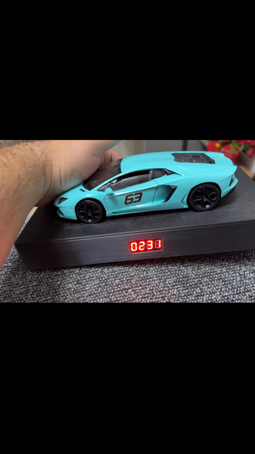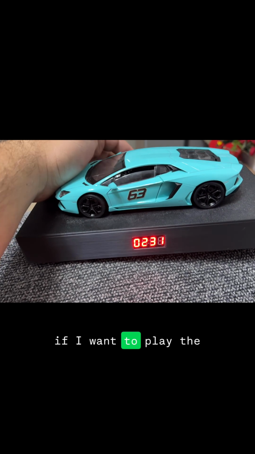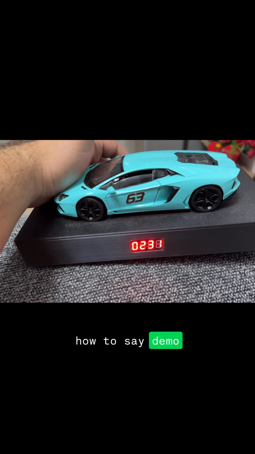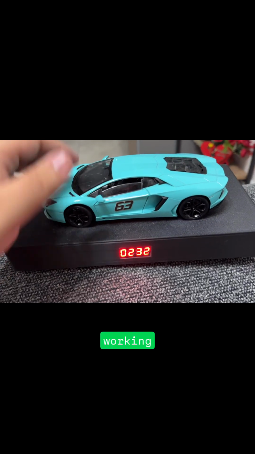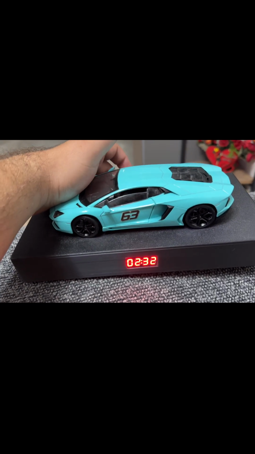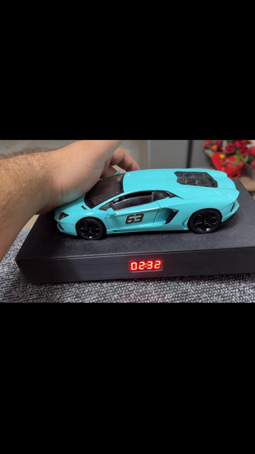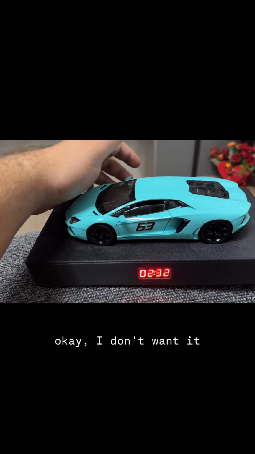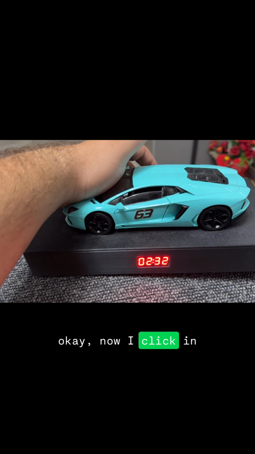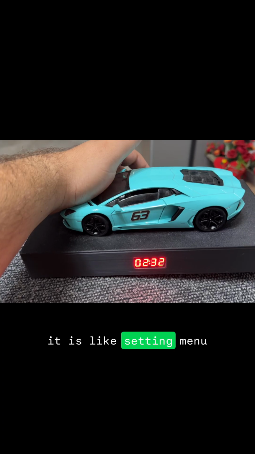Okay, if I want to demonstrate how it's working, I click the first button. Okay, I don't want it. Now I click the second button. It is like the setting menu.